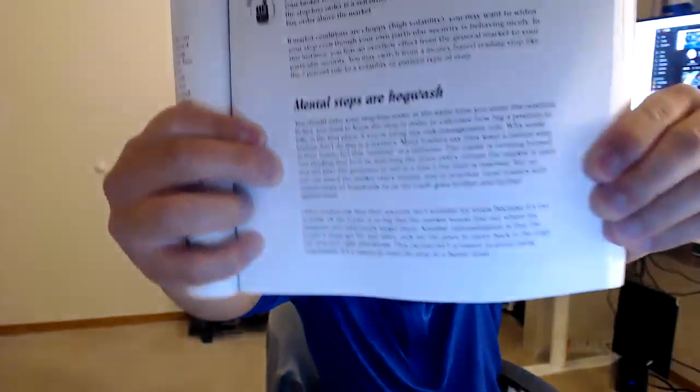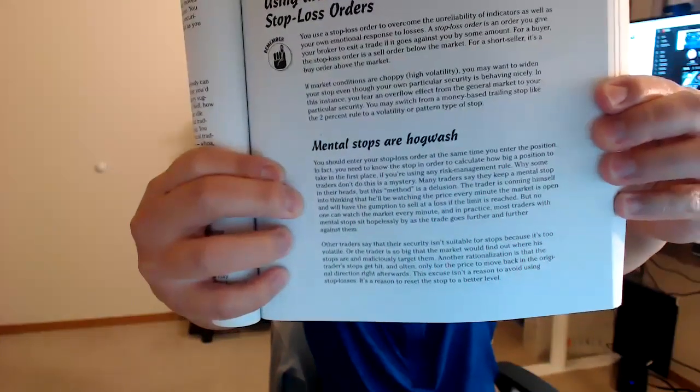So page 78 in chapter 5 talks about managing your trades, and then they talk about stop loss orders. To me, I don't use stop loss, but it talks about mental stops right here. So this ain't no made up stuff. They even talk about mental stops, right? "Many traders say they keep a mental stop in their heads, but this method is a delusion."